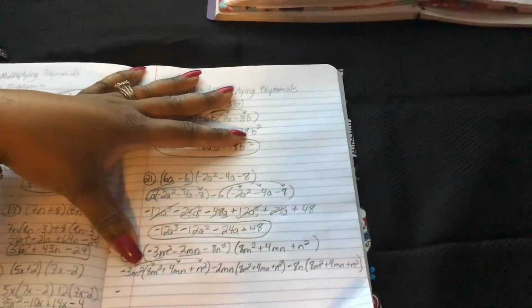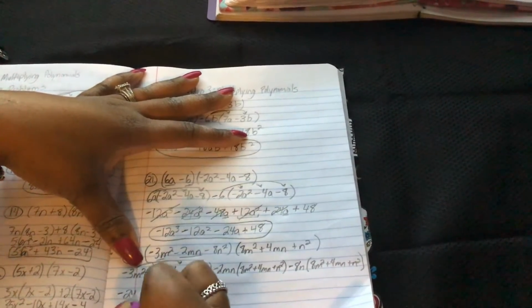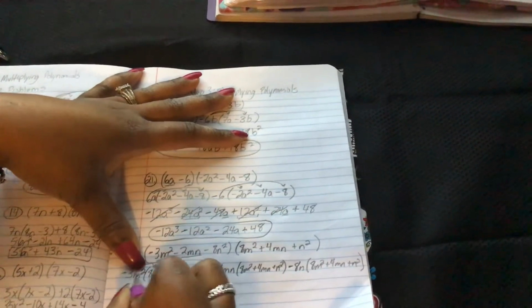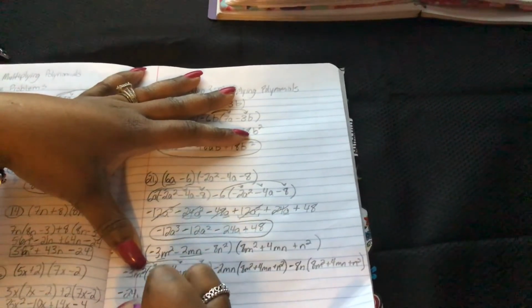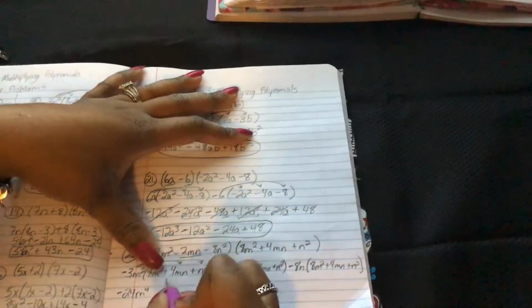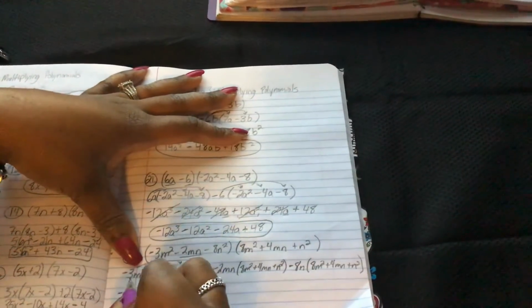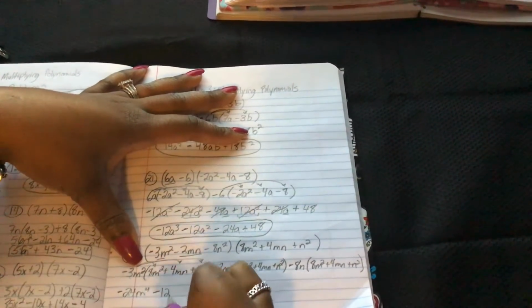A negative times a positive is going to be a negative. This is going to give me 24 when I multiply the numbers together. The m to the second times m to the second is m to the fourth; add the exponents together of like bases. A negative times a positive is a negative. Multiply the numbers, and that's 12.